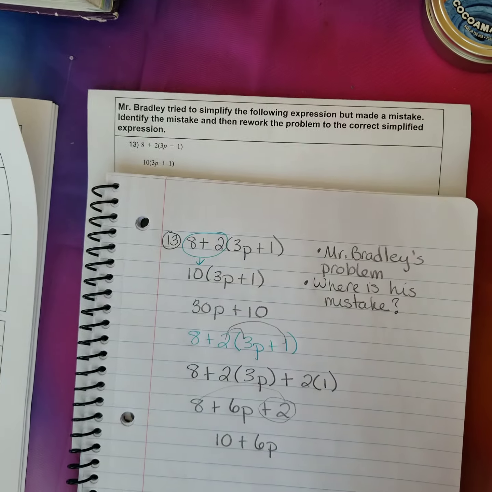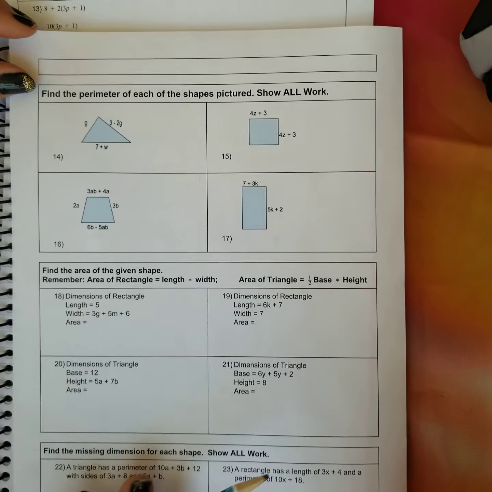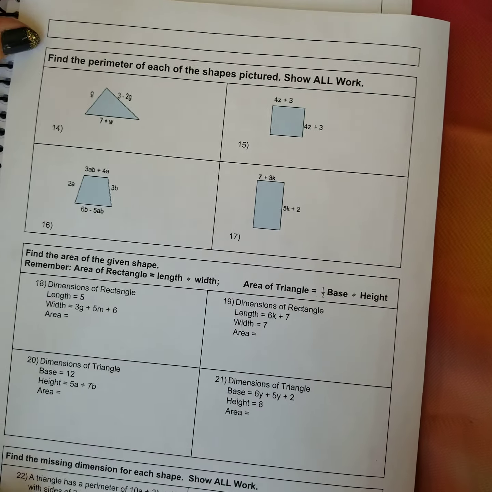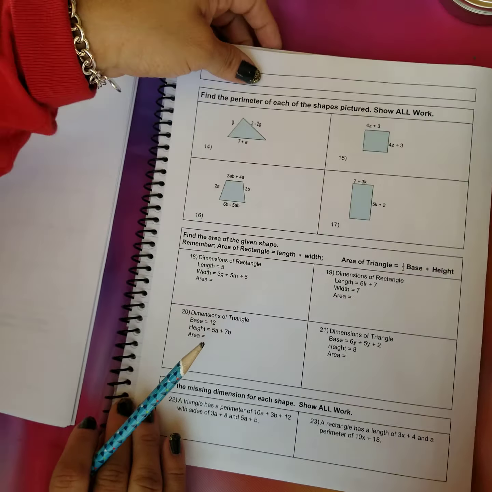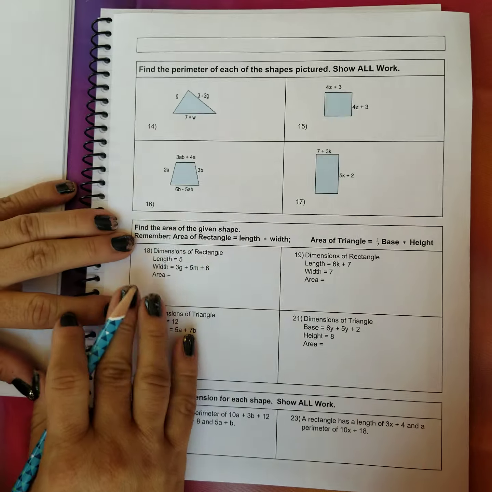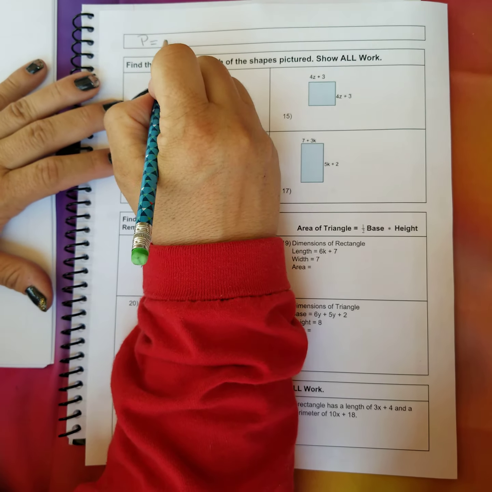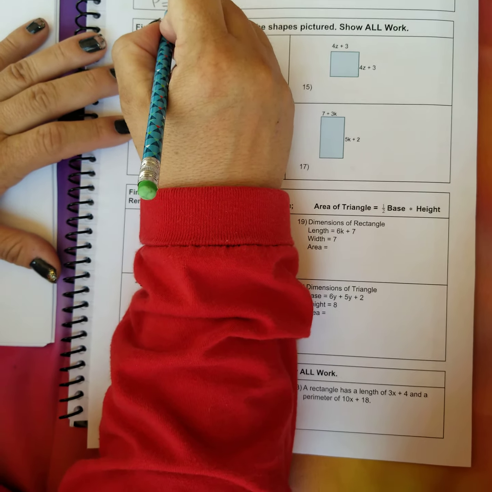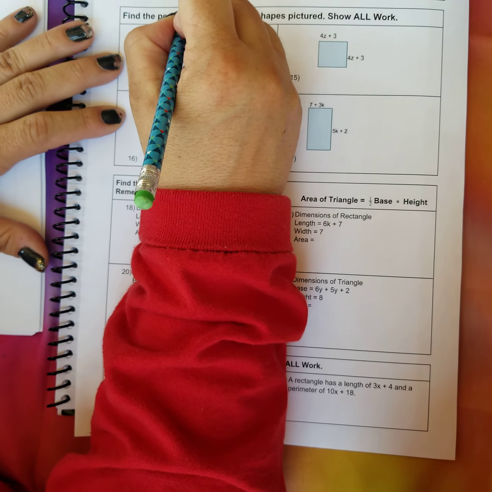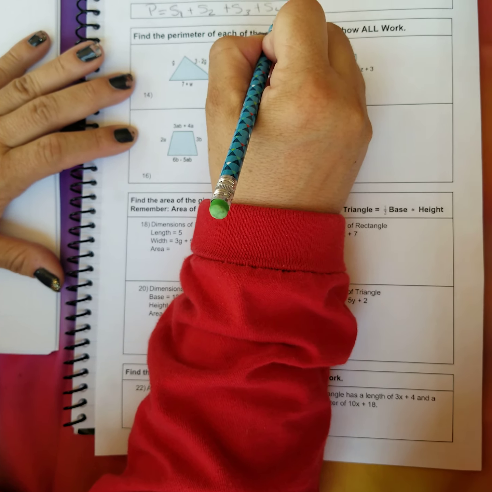All right, so let's take a look at perimeter. The formula for perimeter is side 1 plus side 2 plus side 3 plus side 4.